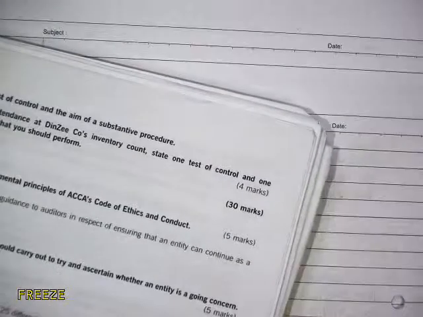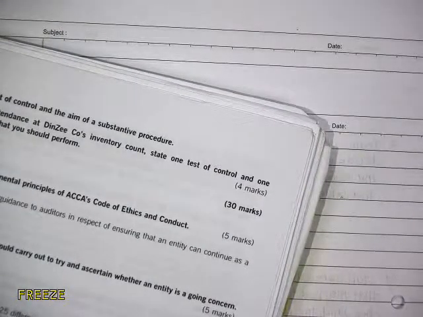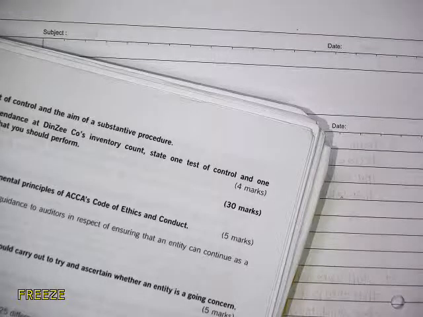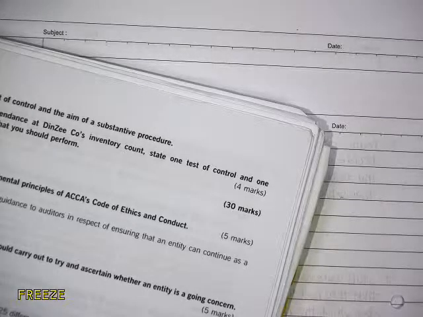Okay, so if you're done, just turn to part D. Now what they ask us in D is to state the aim of a test of control and the aim of substantive procedure. I mean, what's the purpose of TOC and the purpose of SP? And then in respect of the attendance of the inventory count, state one test of control and one substantive procedure that you should perform. I'm just giving an example of what procedure you're going to do on the day of the inventory count if it's a TOC and SP.